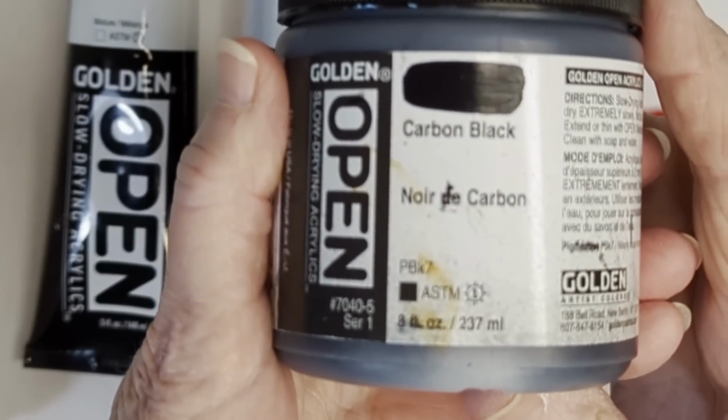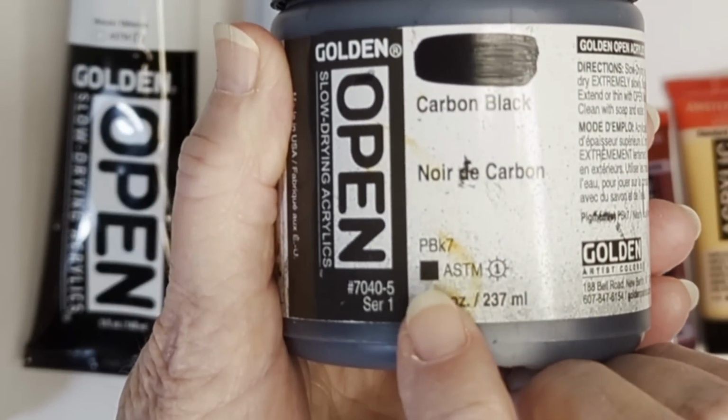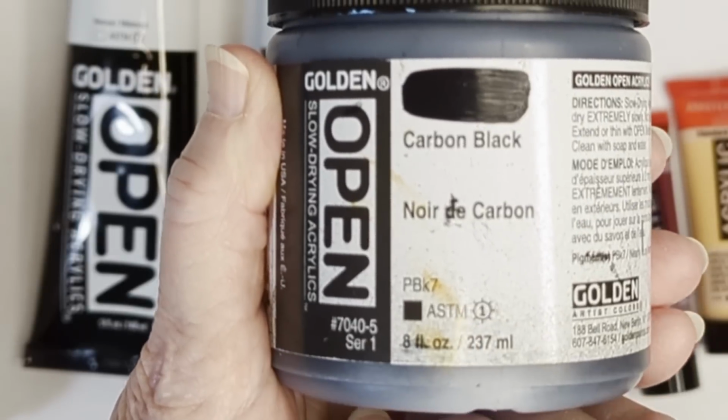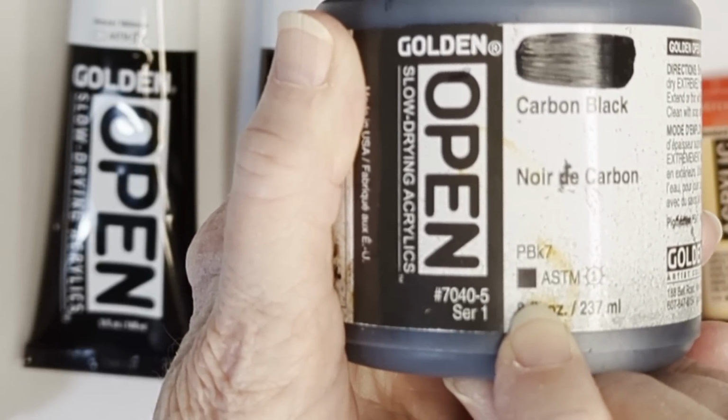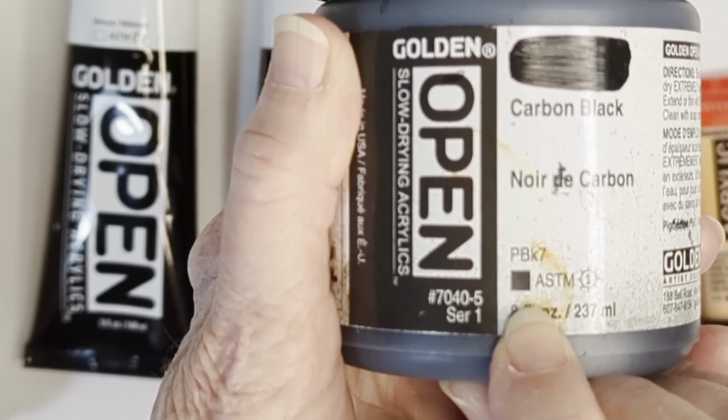This one is carbon black. This is a pure pigment, PBK7. And as you can see, it's got a totally filled in little square here, which means this is a very opaque paint.